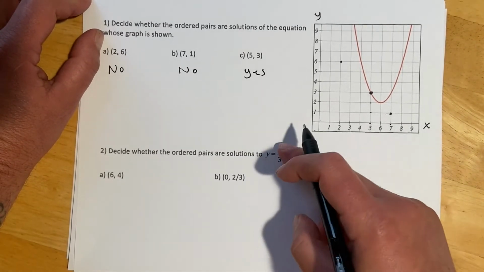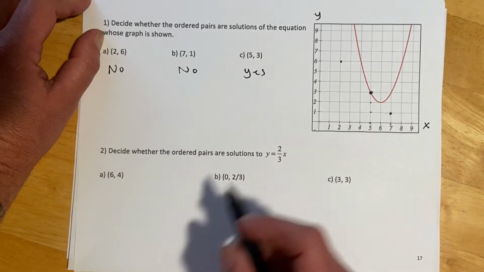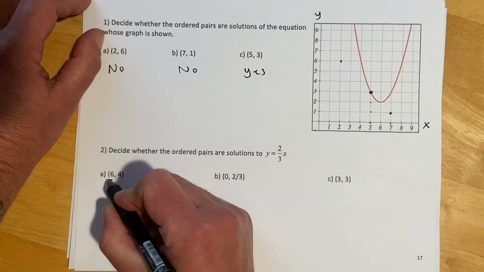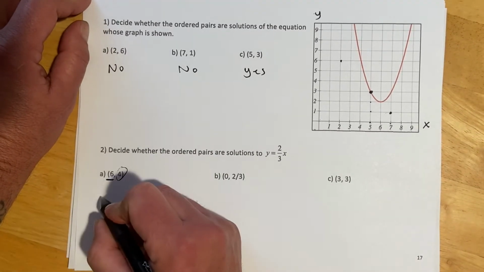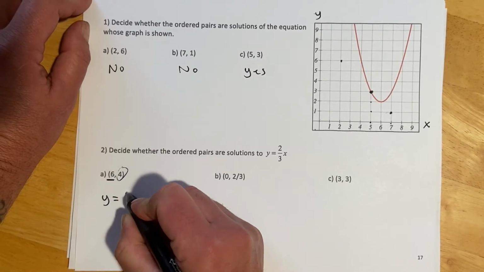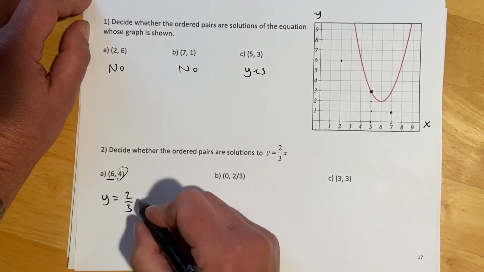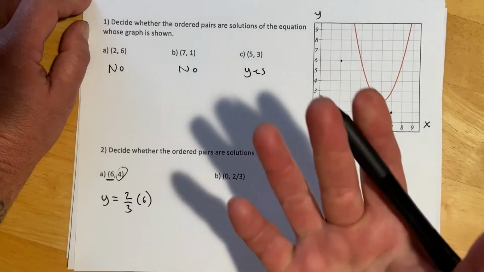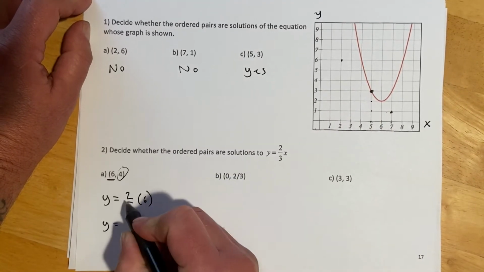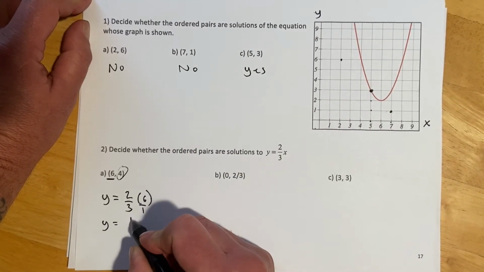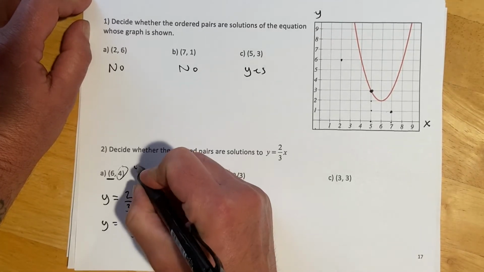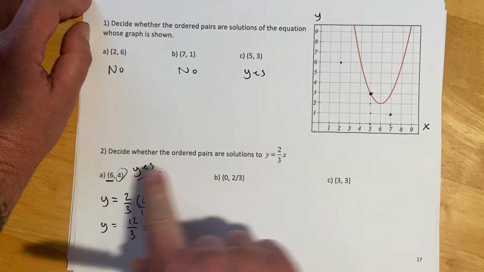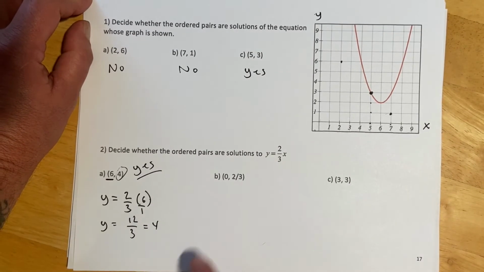Same idea, but now given an equation and points. If I put in this x, the question is, do I get that y from this equation? Here we'd have y equals 2/3 times 6, and they're wondering if that's going to make a 4. So y equals 2 times 6 is 12 over 3, and indeed that does make 4. So yes, this point satisfies that equation.